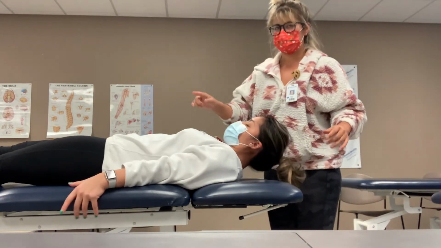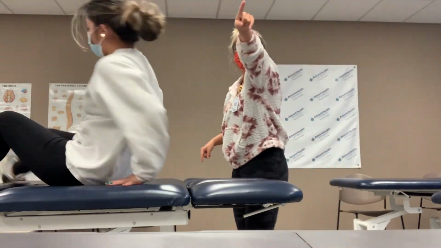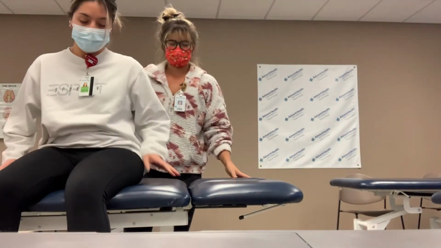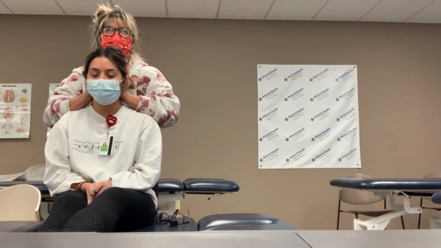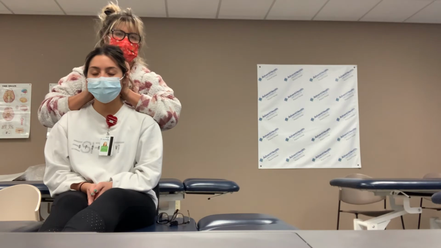So Jasmine, can you sit up and just face that way? So from here, I'm going to lower my table. For this general distraction, I'm going to place both my hands underneath her occiput here, and then I'm going to kind of leverage on her shoulders and push up. While performing that distraction, I'm feeling for any instability. If I felt any clunking or things like that, then that would be a positive sign for this distraction.